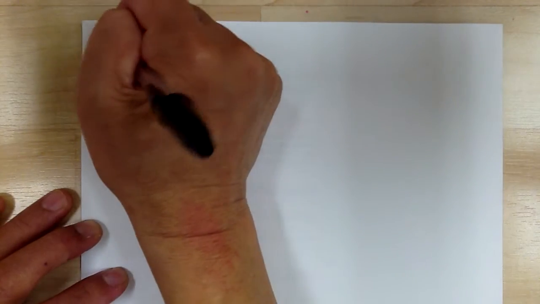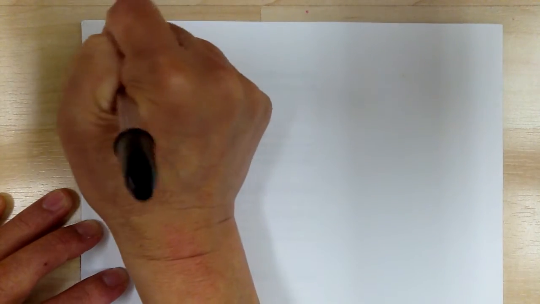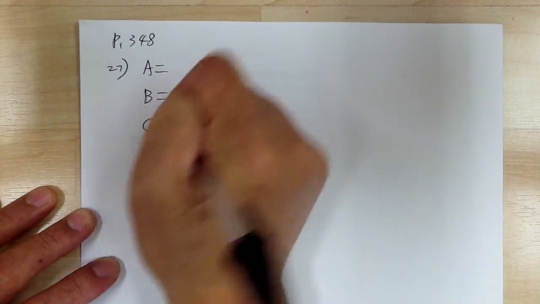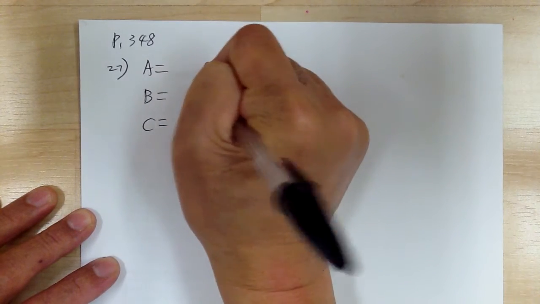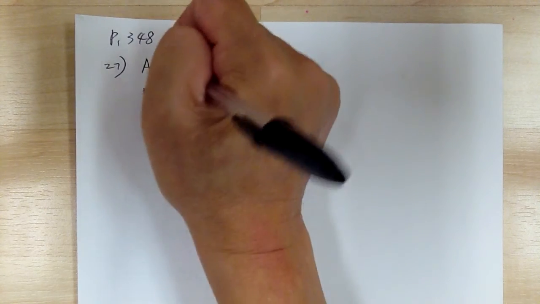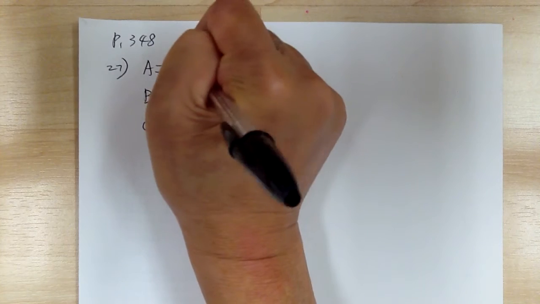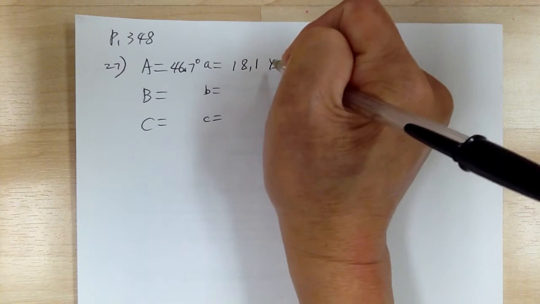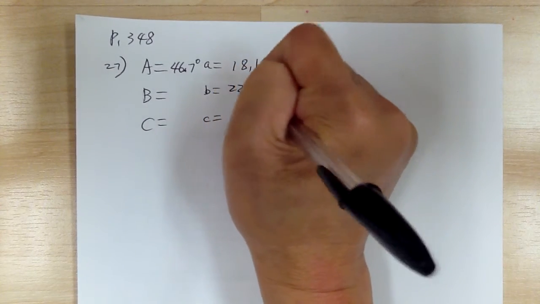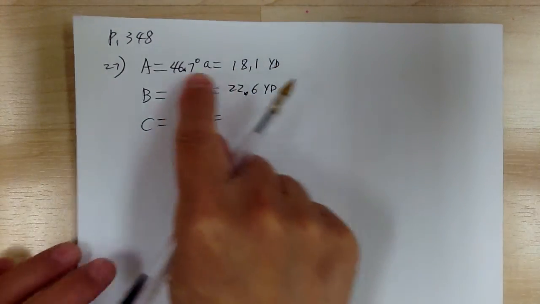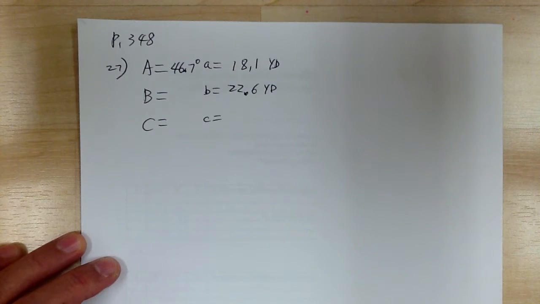Next, let's go to number 27. So you can get the angle A, B, C ready. Small a, small b, small c. So number 27, angle A is 46.7 degrees. Small a is 18.1 yards. Small b is 22.6 yards. Okay, so for this one, you got two of the same letters, so you need to use the law of sines.